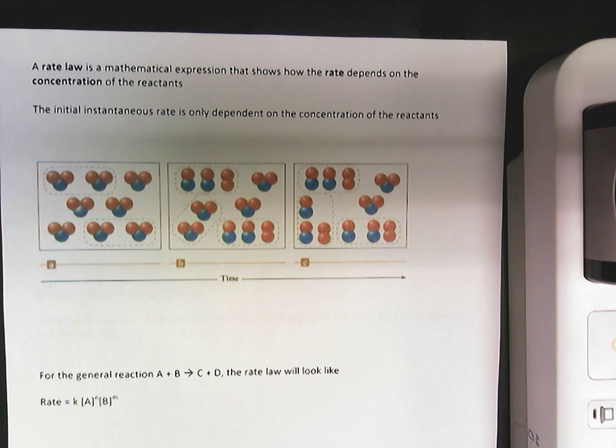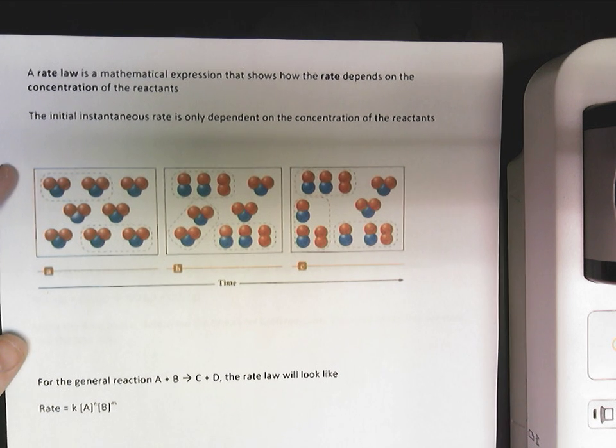Okay, the point of this video is to describe what a rate law is, to look at what it looks like and make sure we understand what the terms are, and also to figure out how to use the method of initial rates, which is an experimental method. Well, not exactly experimental, but it's a method of setting up an experiment and then using the data from that experiment to determine a rate law.